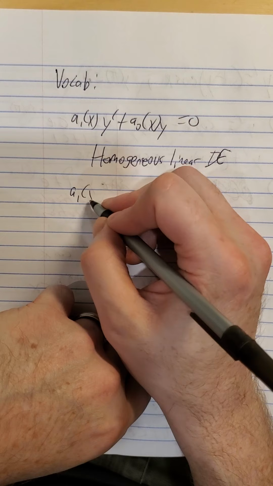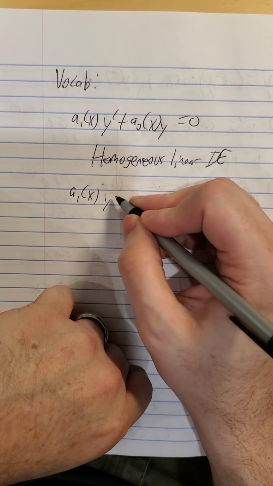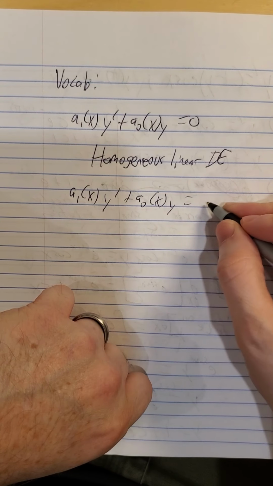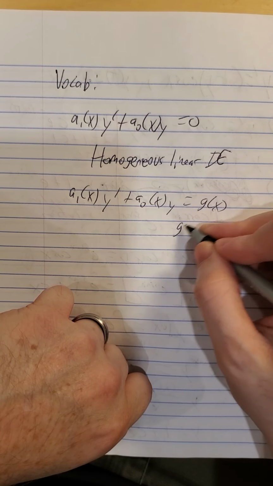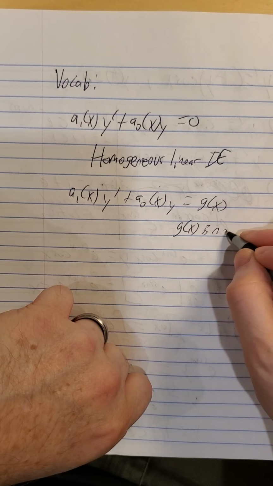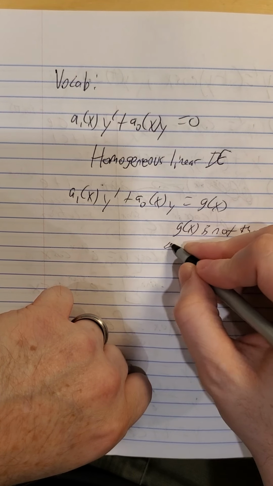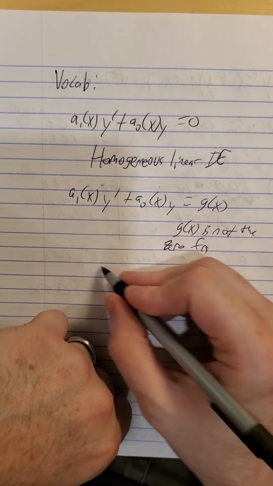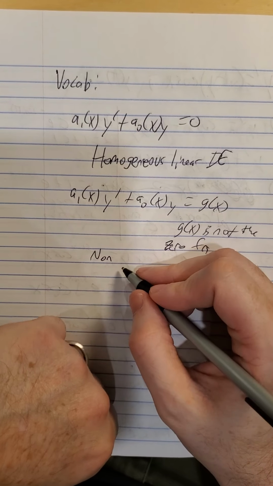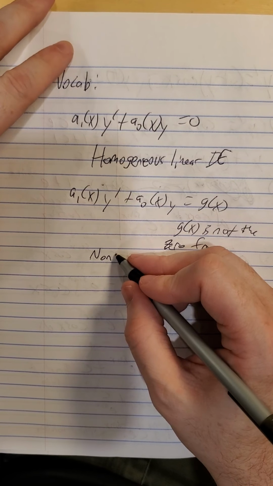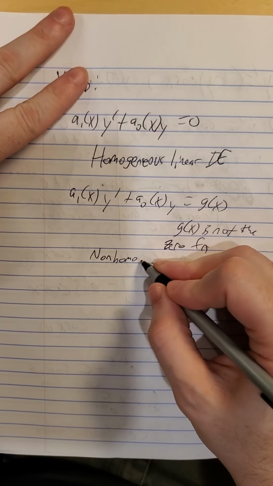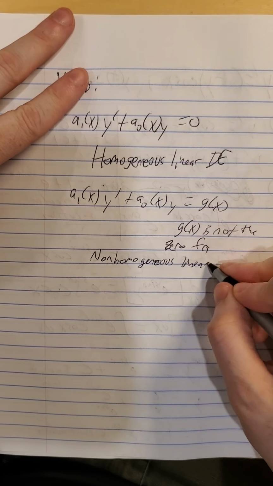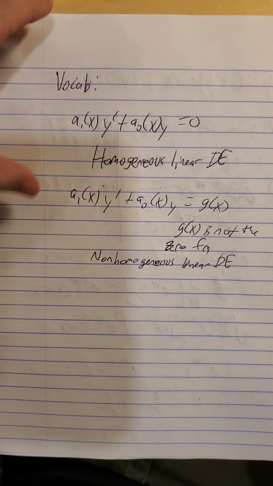If we have a similar setup, a1 of x, y prime plus a naught of x, y, equal to g of x, and g of x is not the zero function, not super surprising, the name is non-homogeneous linear differential equation.